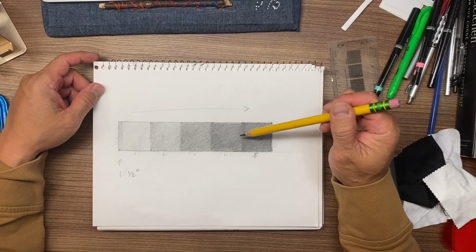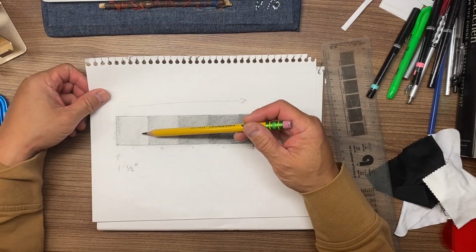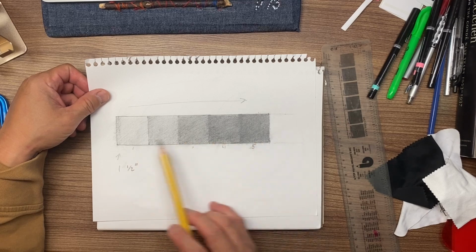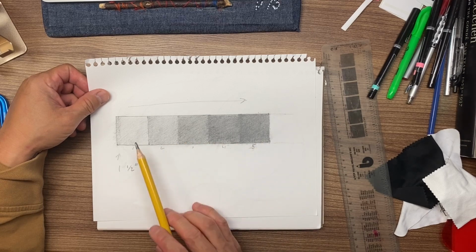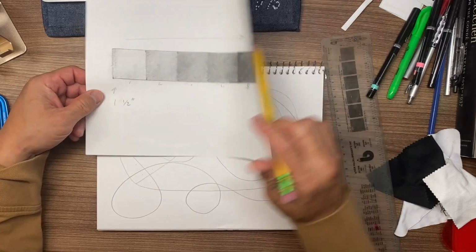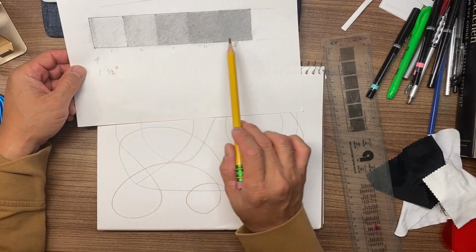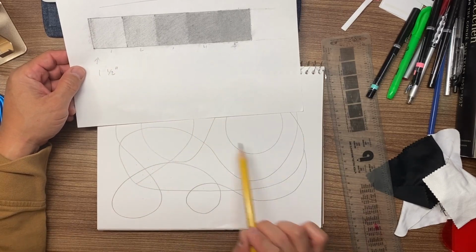This is the project you did first prior to this design, which is the scale of light to dark with pencil, okay? So go watch that video on how to create this. And now, this is my guide to pick and choose. I'm going to add these separate values within this design.